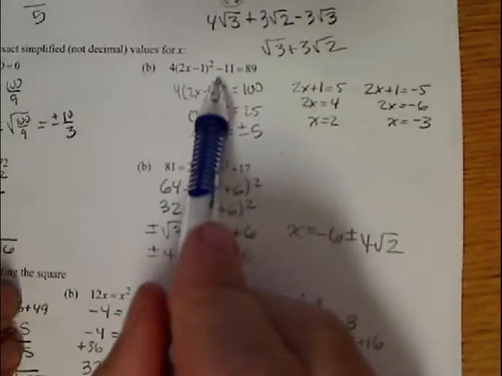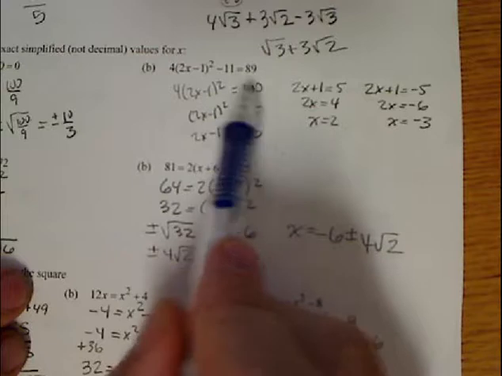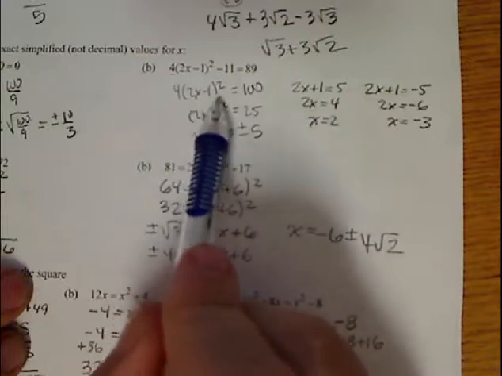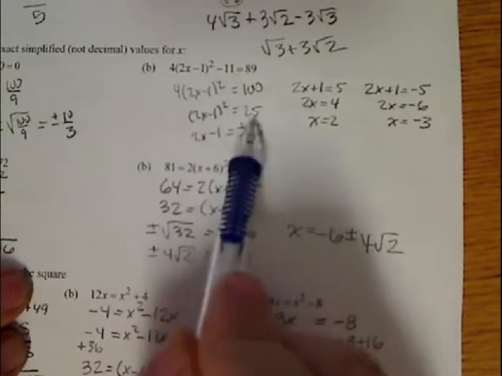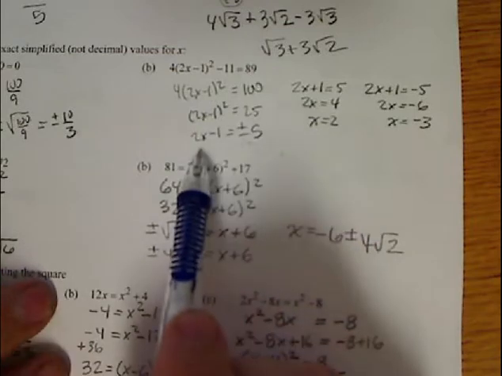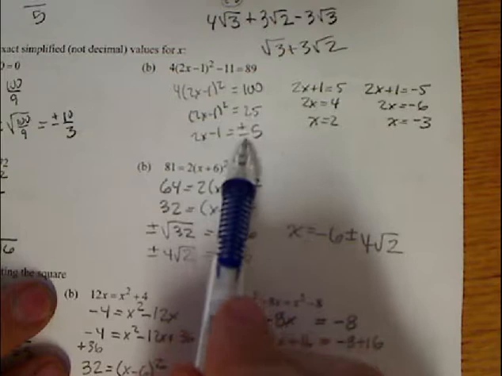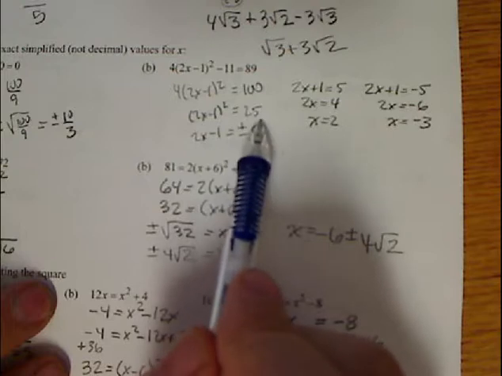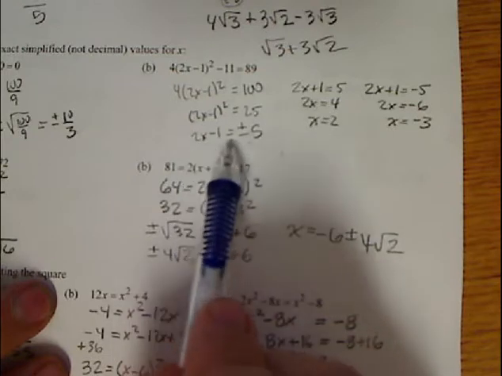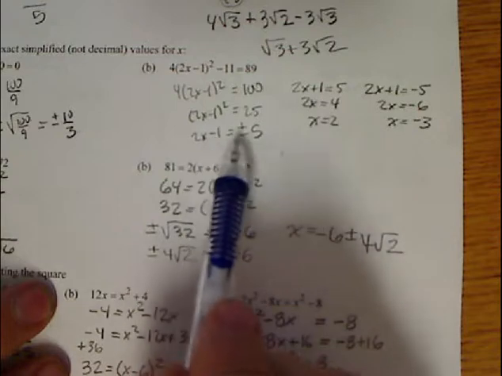For the next one, I'm going to add 11. So I got 100. Then divide by 4, because I want to get the square part by itself. It gives me 25. Take the square root of both sides. So I take square root of 25. I get plus or minus 5. So I get a plus or minus a square root. So I have 2x minus 1 is either equal to 5, or 2x minus 1 equals negative 5.